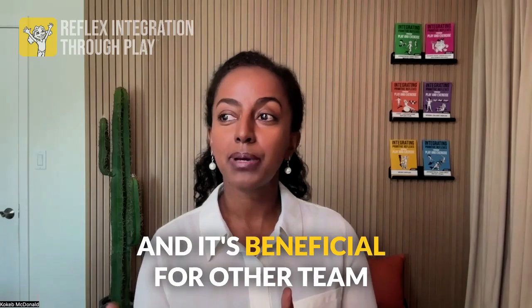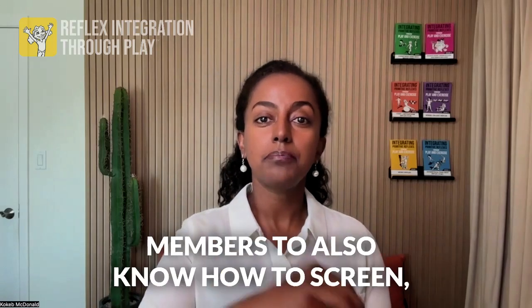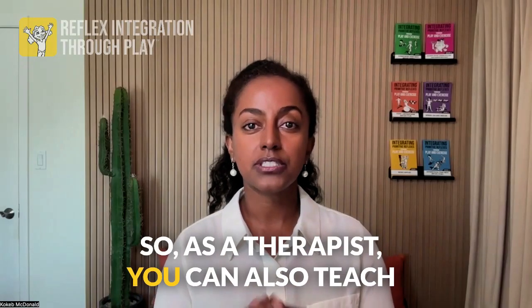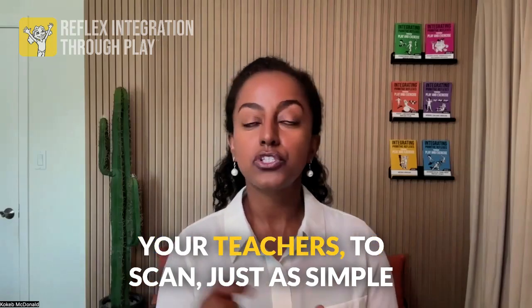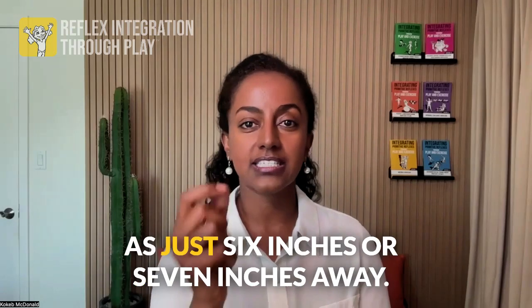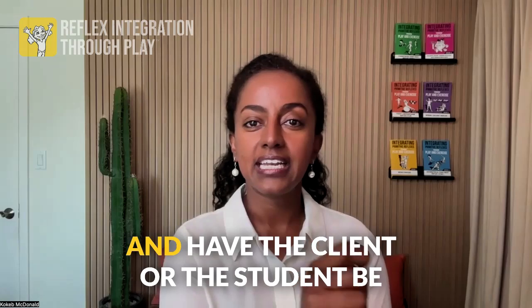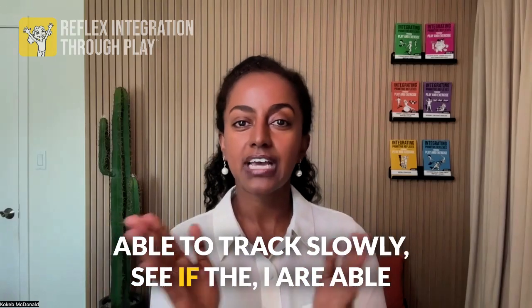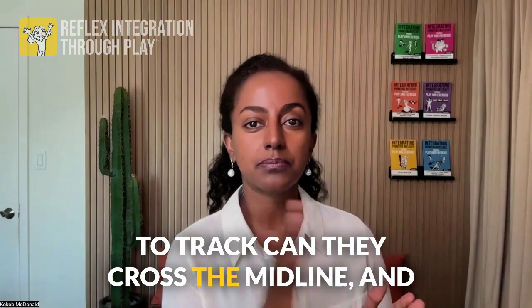And it's beneficial for other team members to also know how to screen, what to look for. So as a therapist, you can also teach your teachers to screen just as simply as holding an object 6 or 7 inches away and having the client or student track slowly. See if the eyes are able to track. Can they cross the midline?